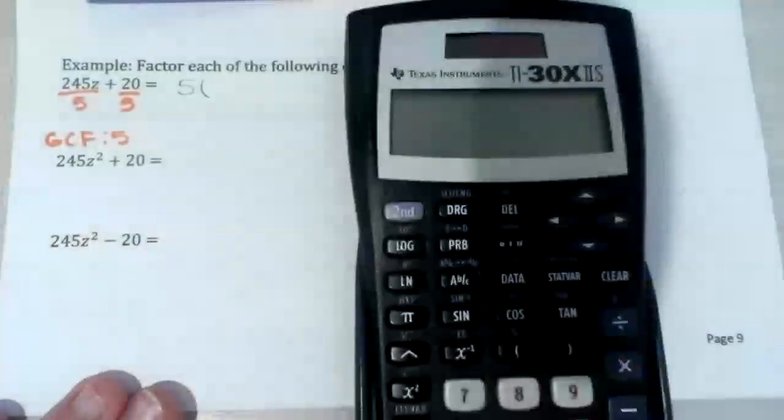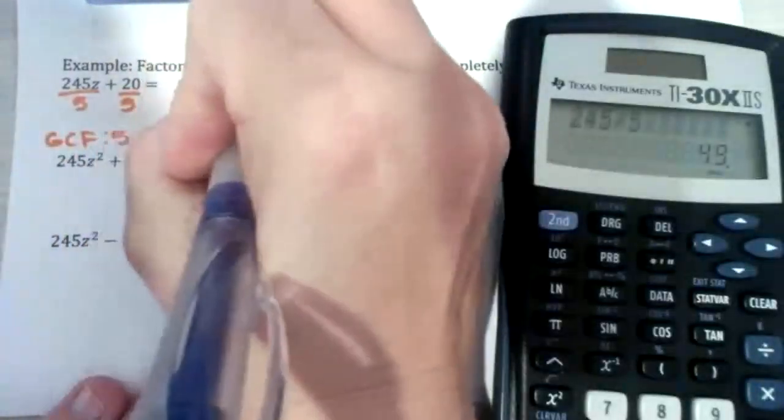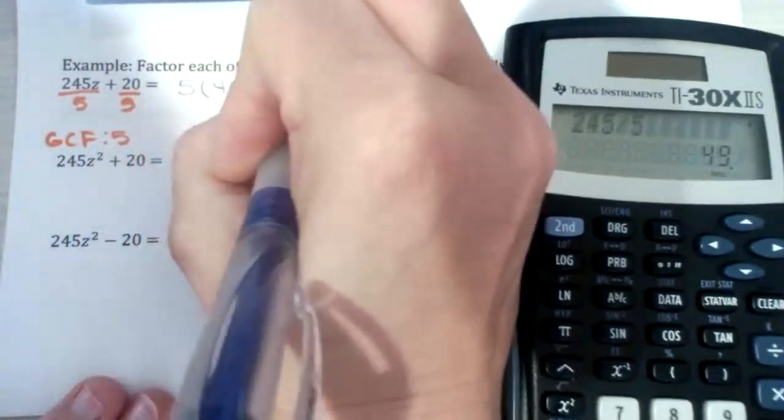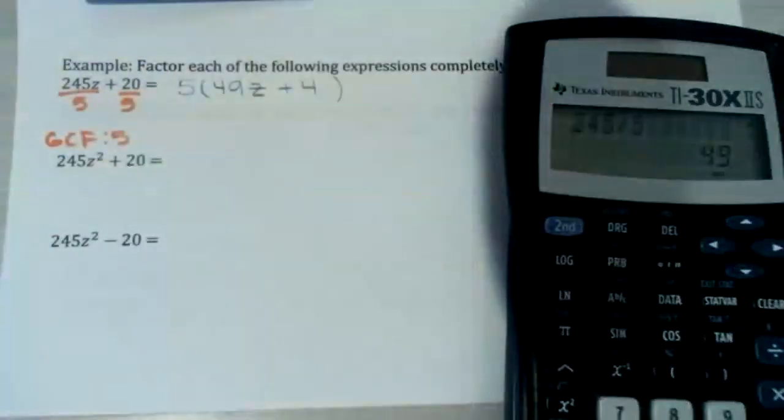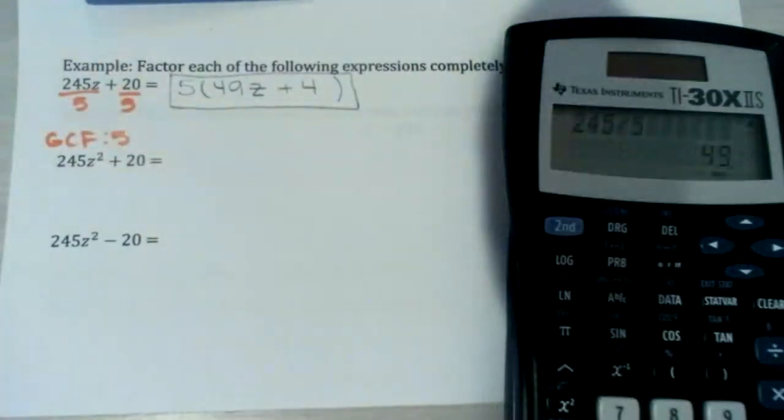We are left over with 245 divided by 5, which would give us 49z plus 20 divided by 5, which is 4. So 5 times 49z plus 4. This isn't squared, so I can't do anything to factor further. Done. So let's look at the next one.